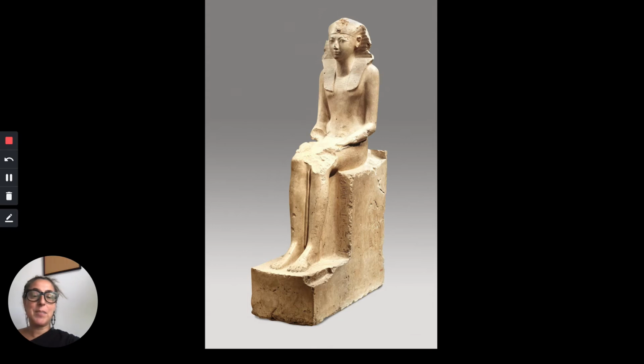And there's just something about the color of the stone, the way that her body is formed, the way the nemes, or her hairdress, flows on her shoulders, and her arms would have been facing up to receive gifts. This would have been a statue in a temple in honor of the pharaoh after her death. There are hieroglyphic markings on the throne that talk about her and her accomplishments.